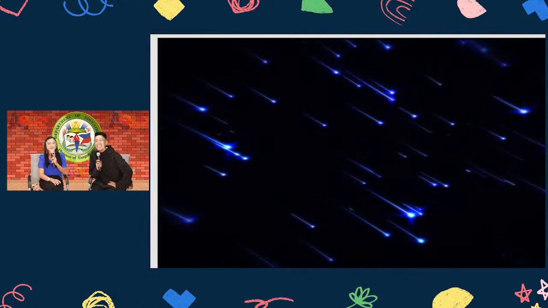Yes. However, they can't be called stars because stars are luminous, meaning they can produce their own light. The light created by meteors is just the result of the burning up of that space rock. They appear to glow because as they enter the Earth's atmosphere, they burn up due to friction between the air molecules in the atmosphere and the rock.